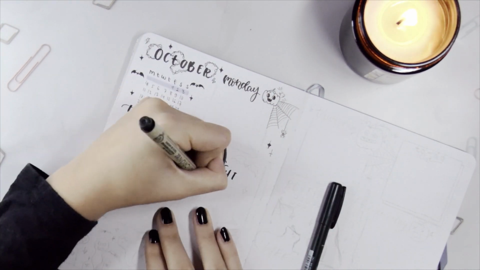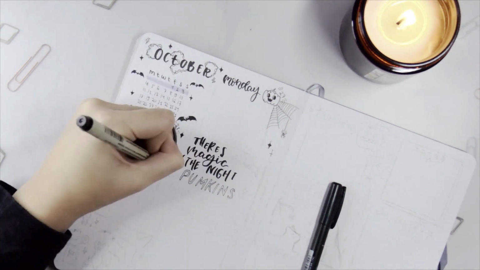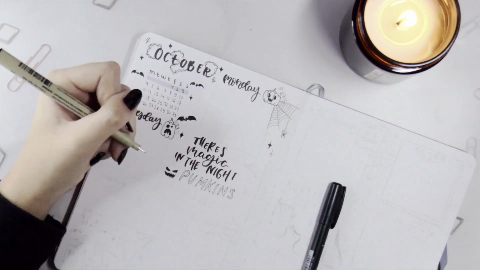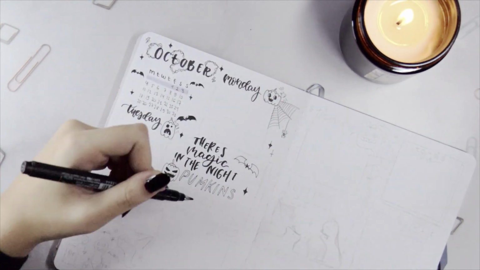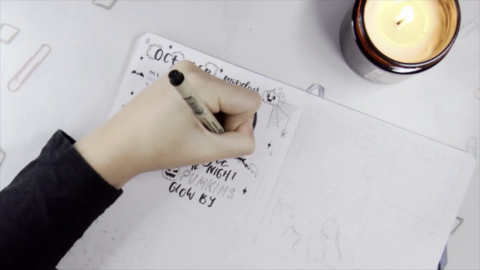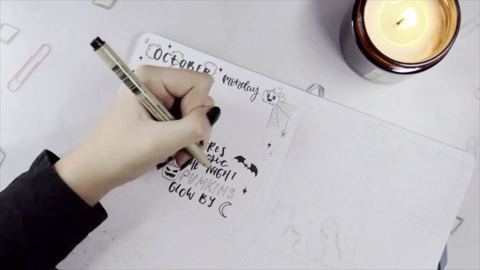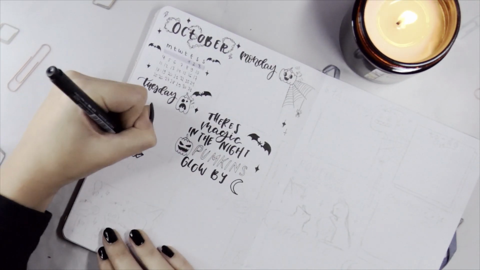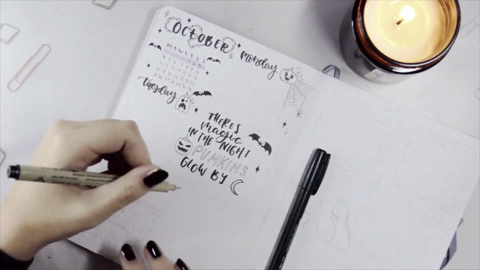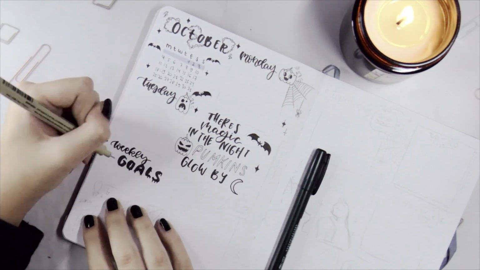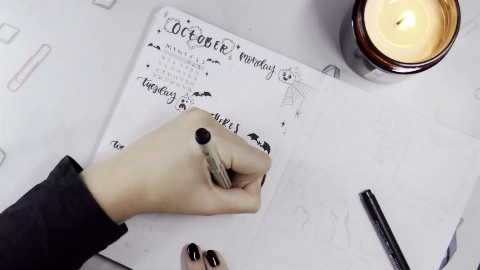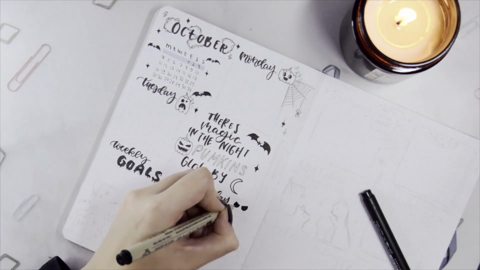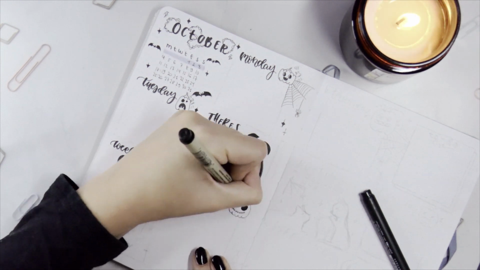And then I just did normal hand lettering for Monday, Tuesday, for the different days. And for every single day, I did a little pumpkin that looked a little bit different every time. And then I just wrote the number of the day, the date, next to it. So the pumpkin is the place where you can always see which date it is, and I just thought that looked very cute, and I like that idea a lot.